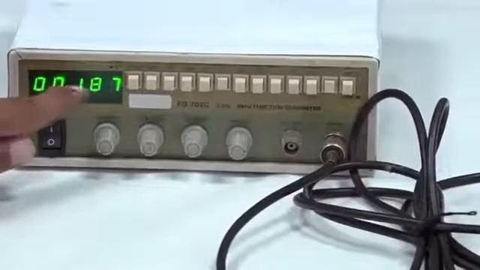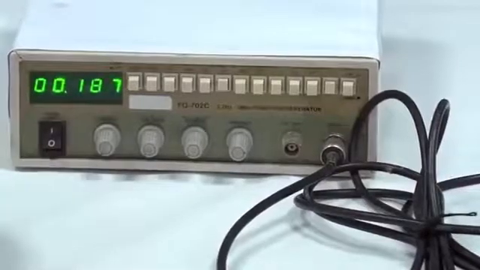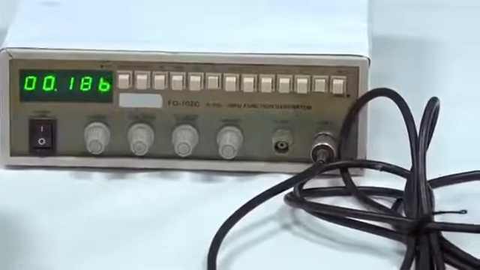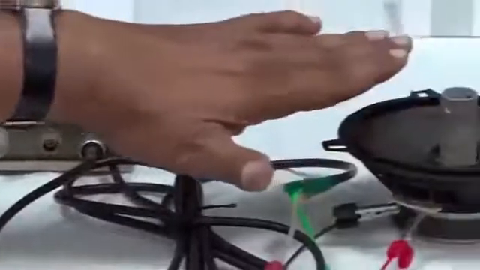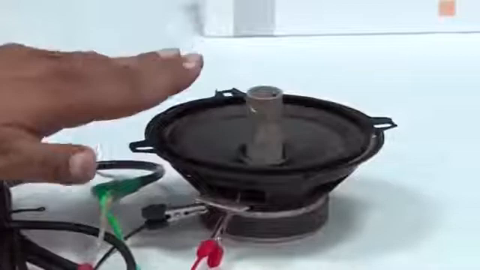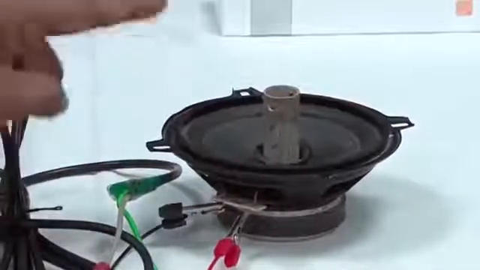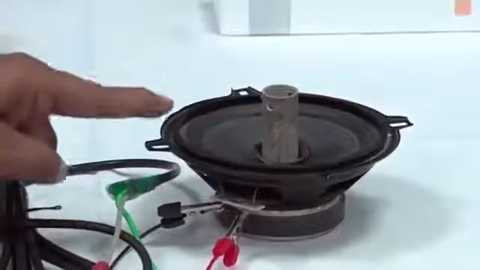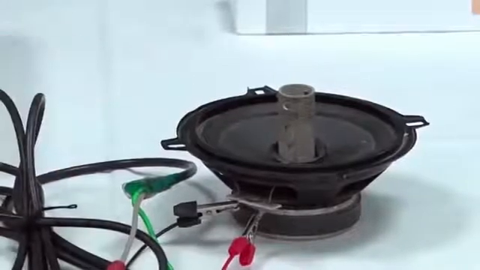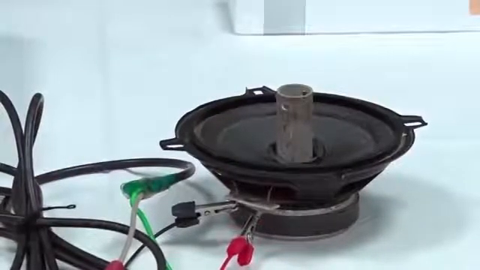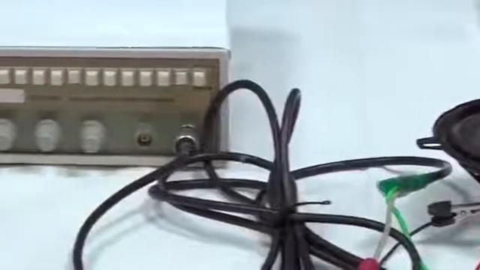This is 187 Hertz, 0.186 kilohertz. Can you listen to the sound? This diaphragm is vibrating. You cannot see the vibrations because the frequency is so high and the amplitude is tiny. But it is vibrating, and that vibration of the diaphragm is producing sound. And that sound probably you are able to hear in this recording. This is sound at 187 Hertz.